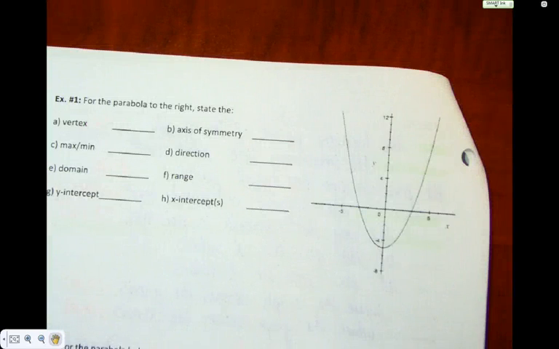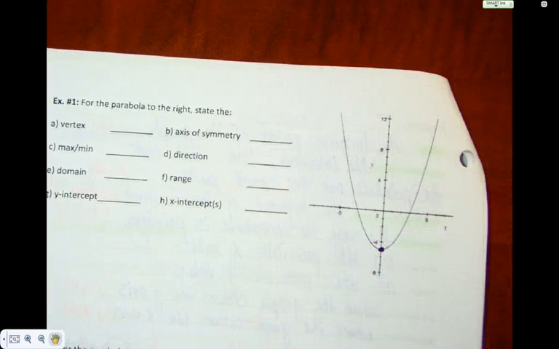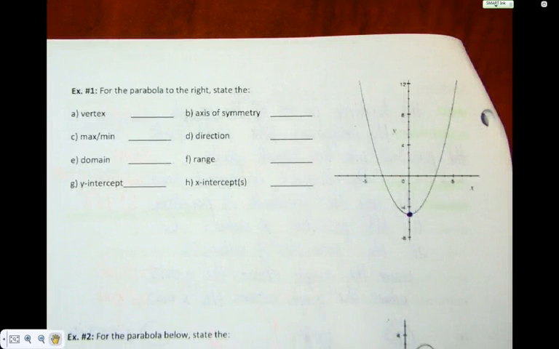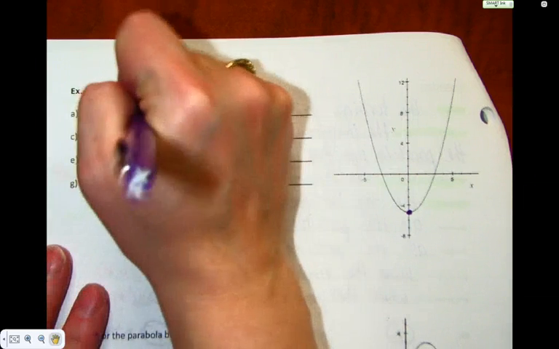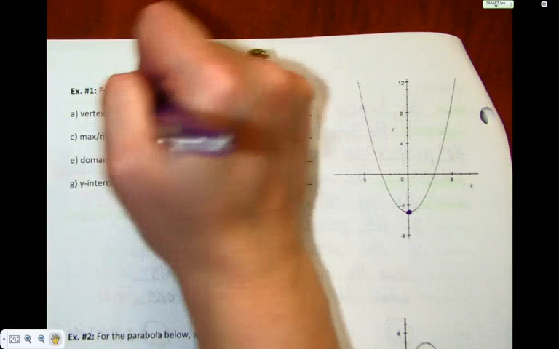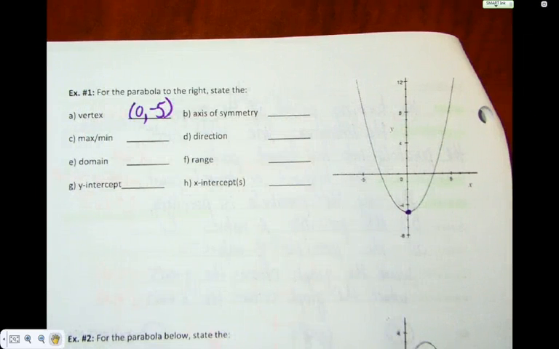Okay, so vertex definition is the turning point. It's also technically the highest or lowest point. So in this case, it's going to be right here. It's always a coordinate pair, so brackets and an x value and a y value. So what's the x coordinate of the vertex? 0. And what's the y value of the vertex? -5. So that's how we state a vertex. It's a coordinate pair, (0, -5).